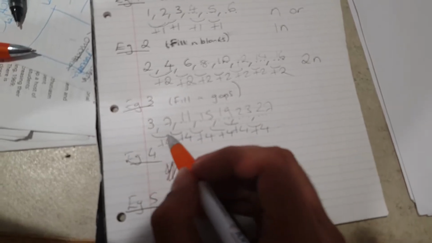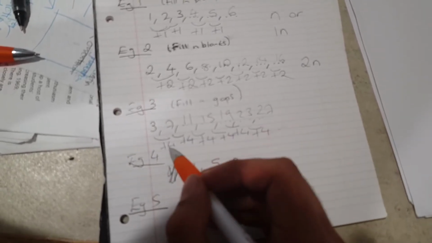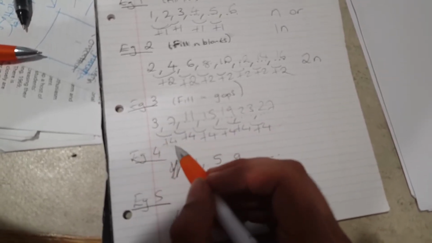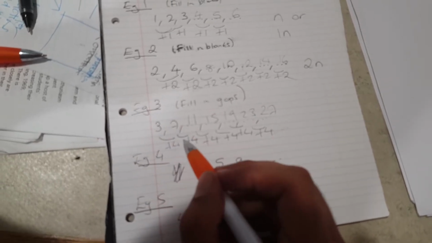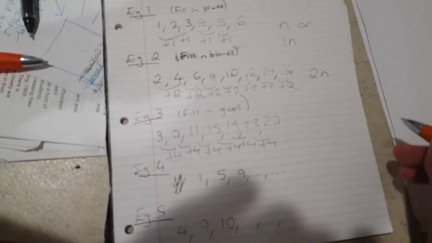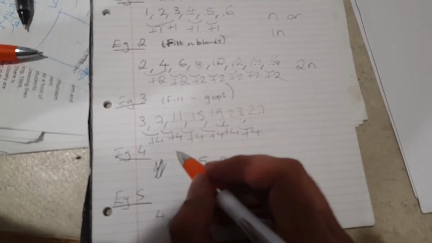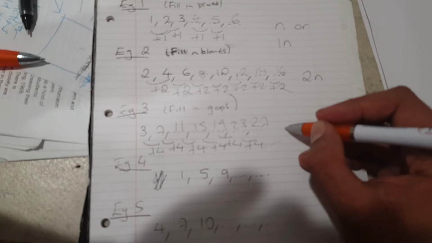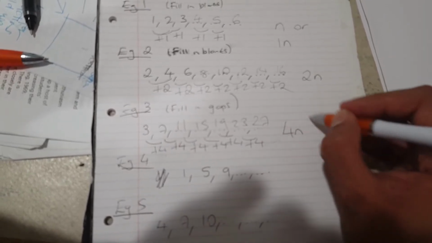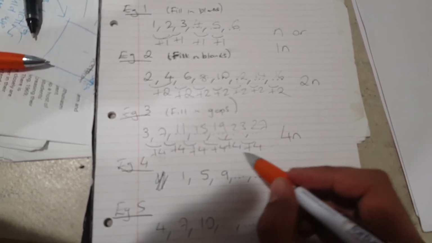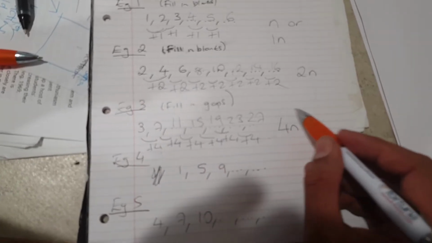again, that has all odd numbers, because the idea here is that when I add an odd and an even, I'm always going to get an odd as my answer. So these are all odd numbers. And the nth term for this, if you're interested: because I'm adding 4 each time, that's where I get this 4n. It's implying that I'm following the 4 times table.